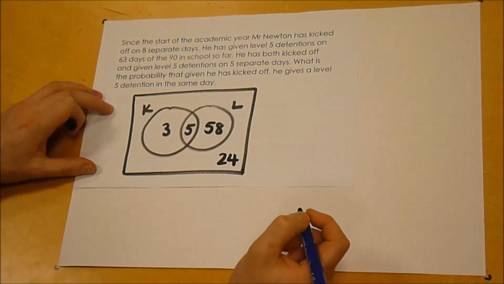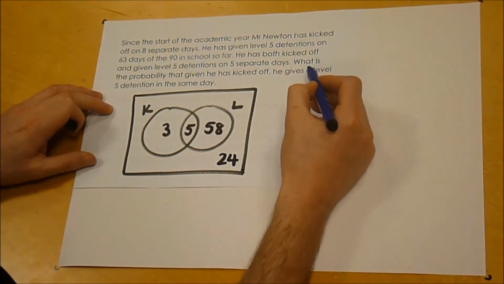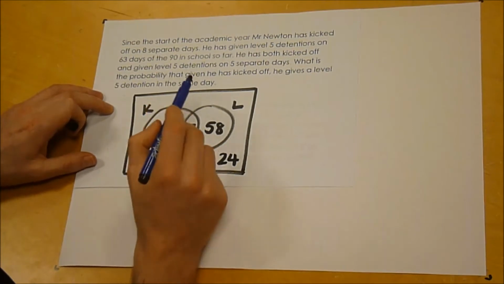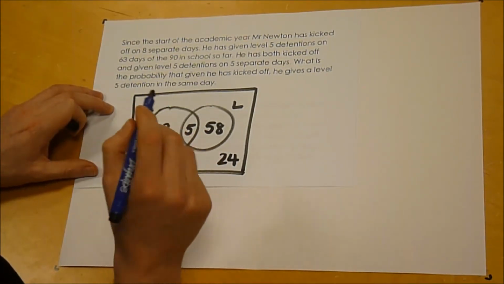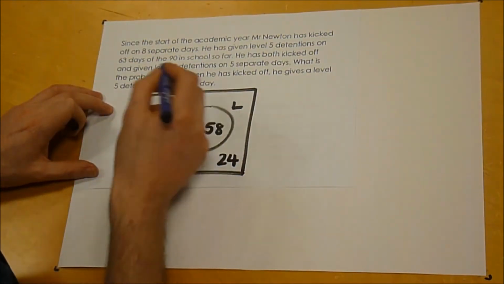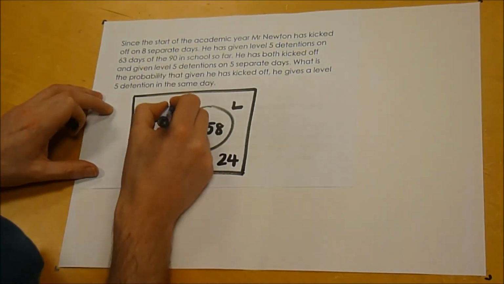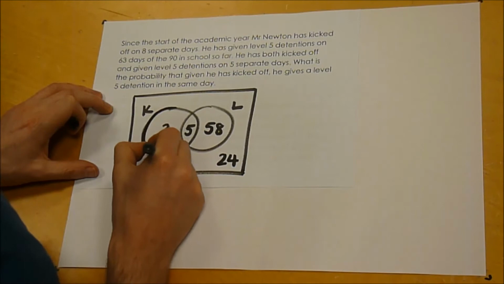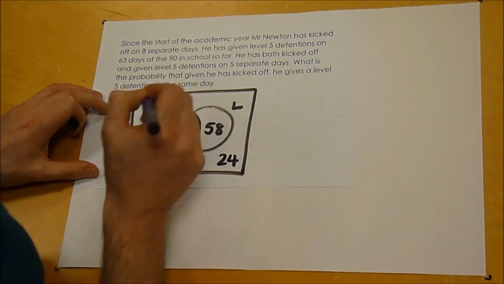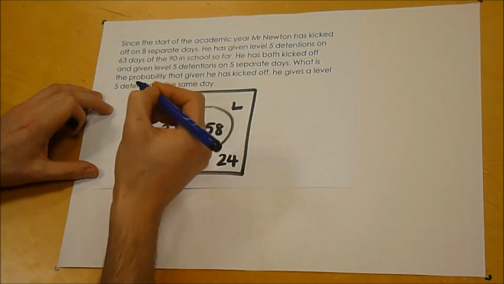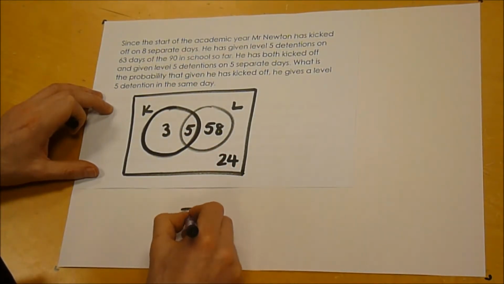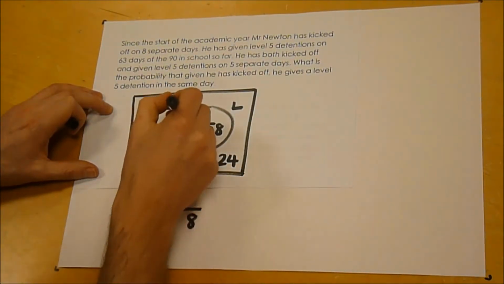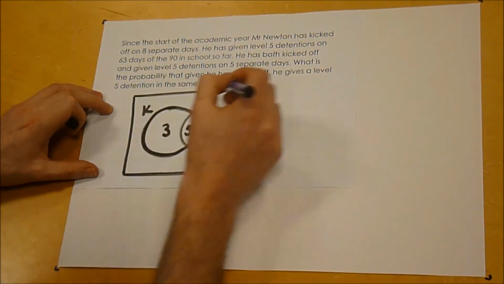Right, so what are we actually asked then? It says, what is the probability that given he is kicked off, he gives a level 5 detention in the same day? So we're not looking out of 90, we're restricting ourselves to just looking at this circle. That means our probability is only going to be out of 8, because we're only looking in this circle.